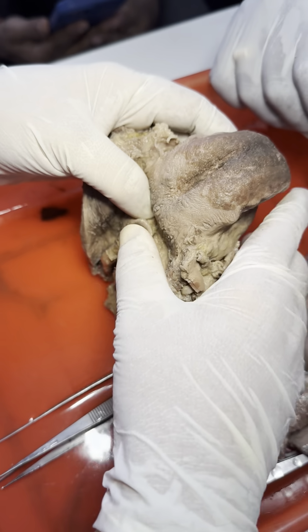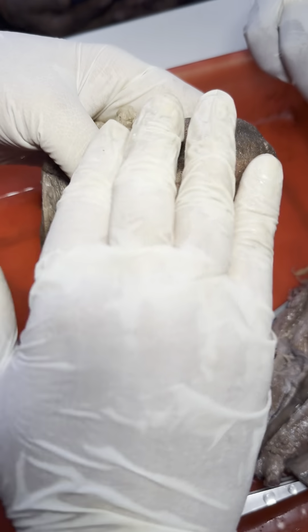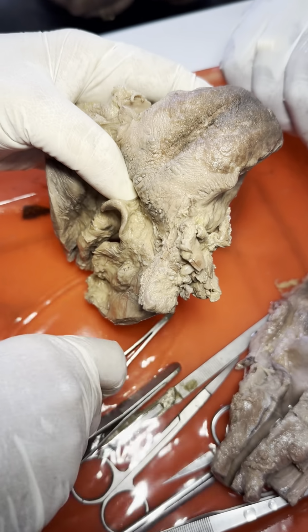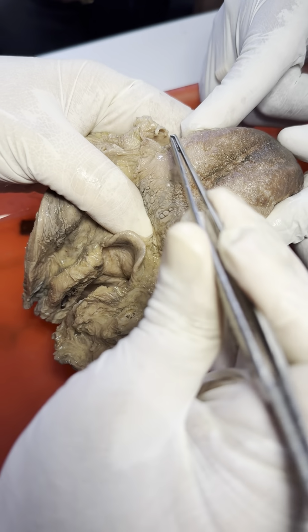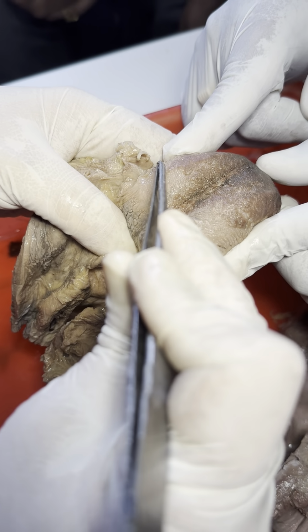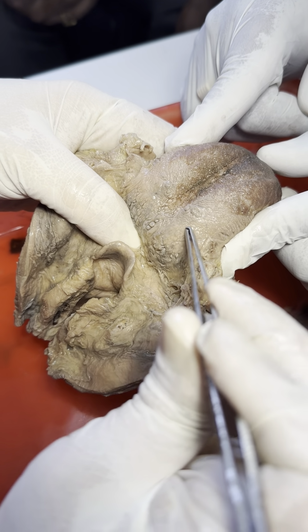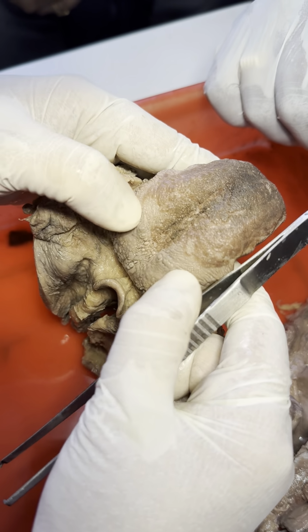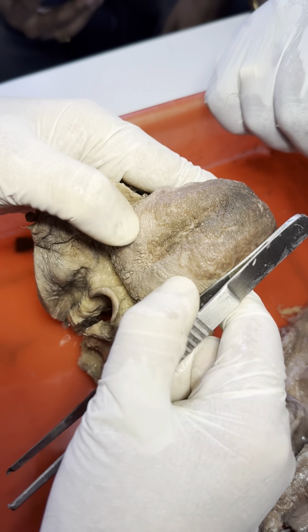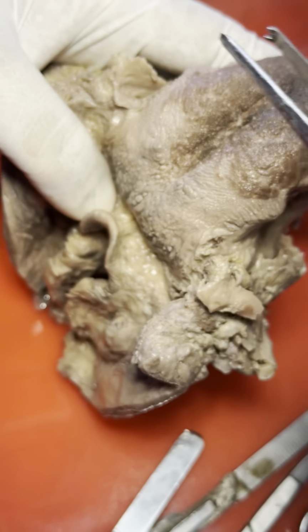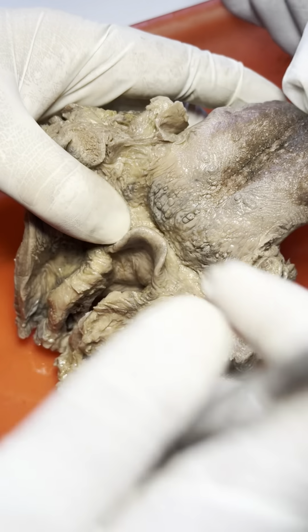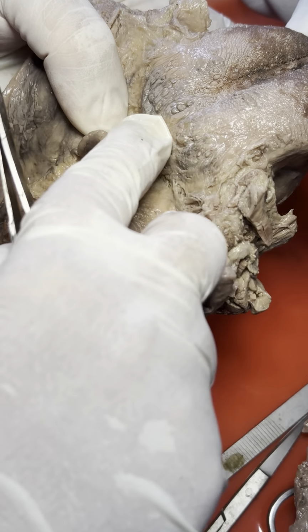Let us see the tongue along its dorsal surface. So this surface which is visible now is the dorsal surface of the tongue. The dorsal surface of the tongue is divided into two parts by a V-shaped line, follow the forceps, called the sulcus terminalis. The sulcus terminalis here divides the dorsum of the tongue into two parts. This part is called the anterior 2/3 of the tongue, and this part on the back side is called the posterior 1/3 of the tongue. This is the dorsal surface of the tongue.